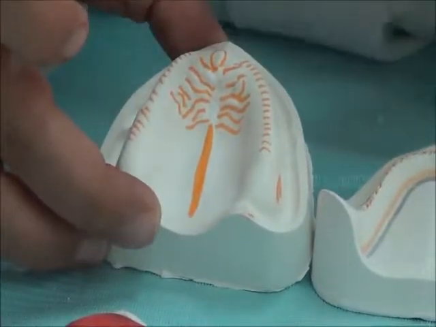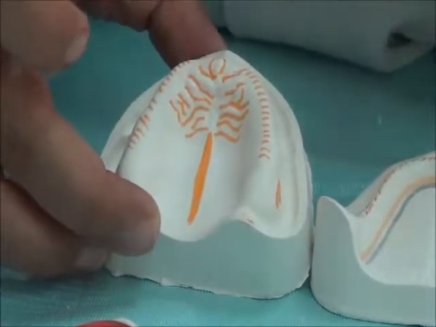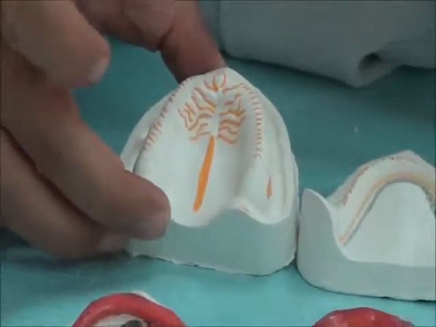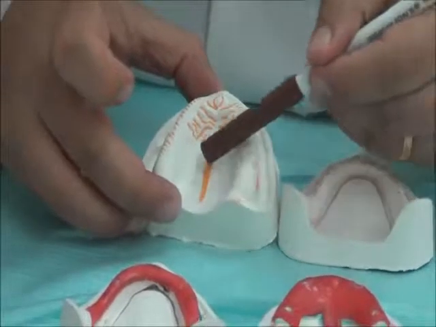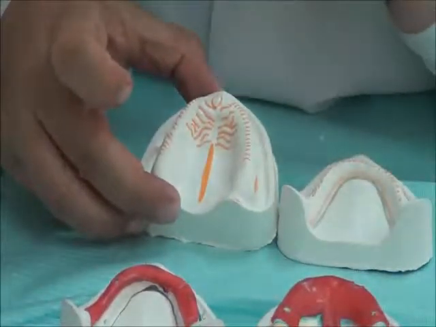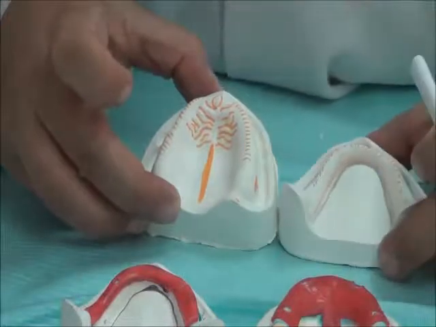So we understand that now for a denture to be successful, we should compress the tissue beneath it and make these areas in orange all relieved, even under the pressure. So this is what we call selective impression technique.